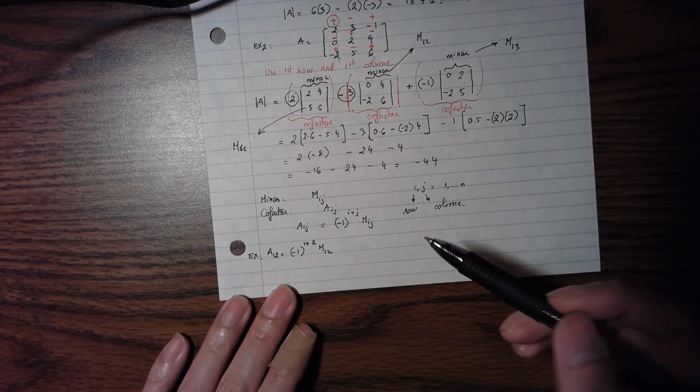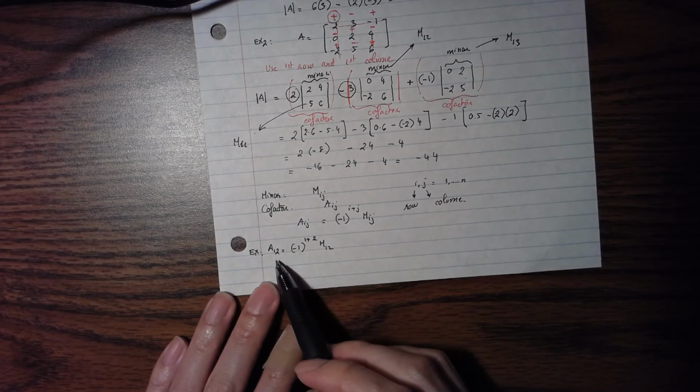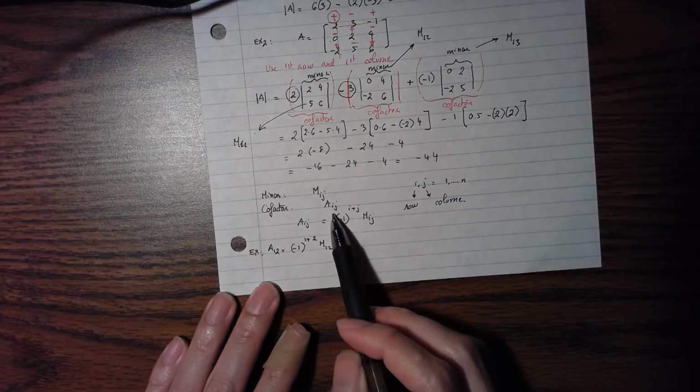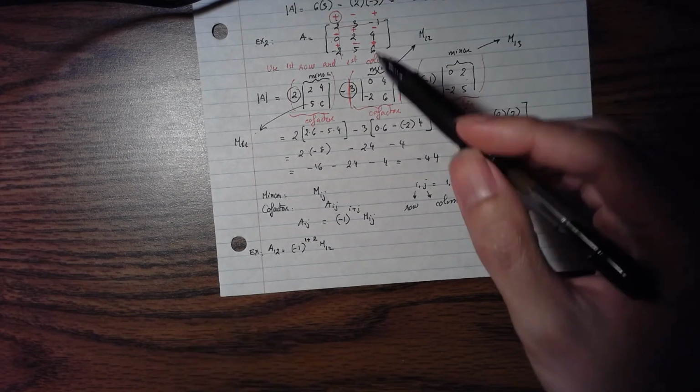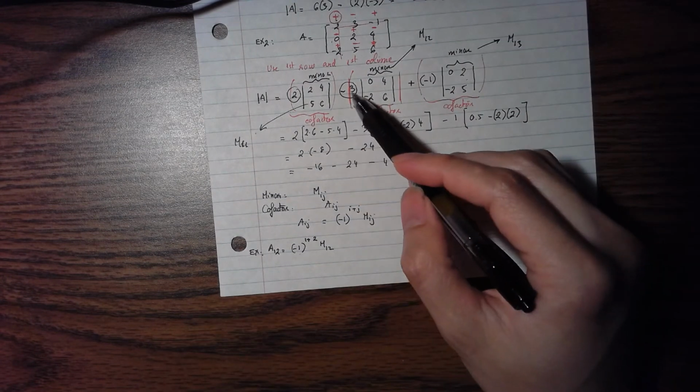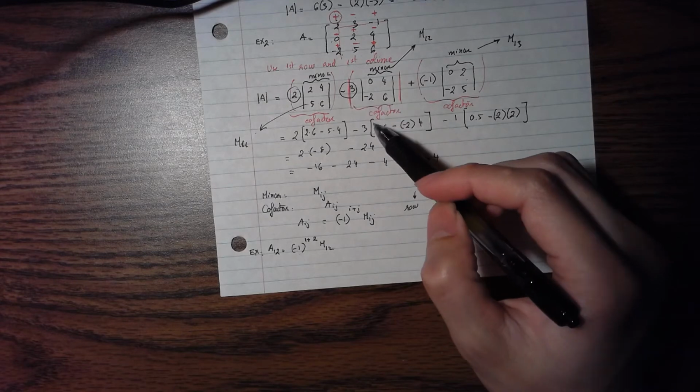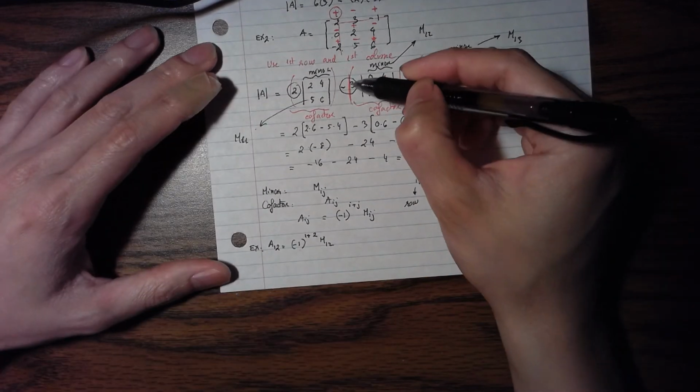So when you calculate a cofactor Aij, you don't include the entry. I mean, when I draw it like this, the cofactor does not include the entry.